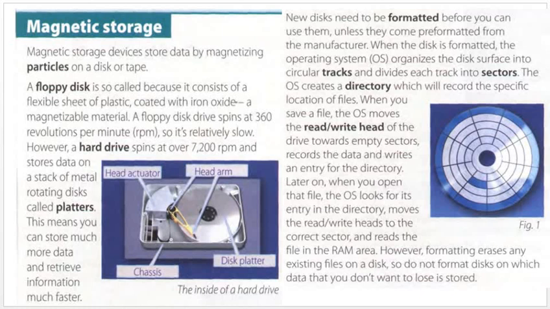This is the definition of magnetic storage. What does a magnetic storage device do? Store data. How is it stored? By magnetizing. توسط مغناطیسی ساختن پارتیکل میتونه که ذخیره کنه.